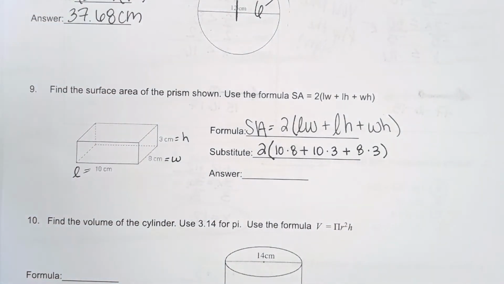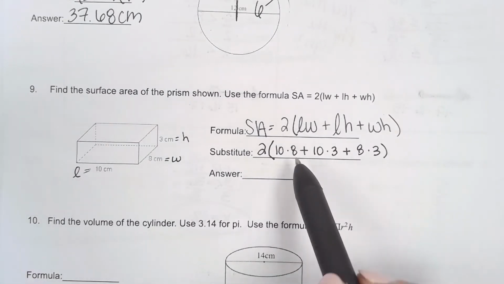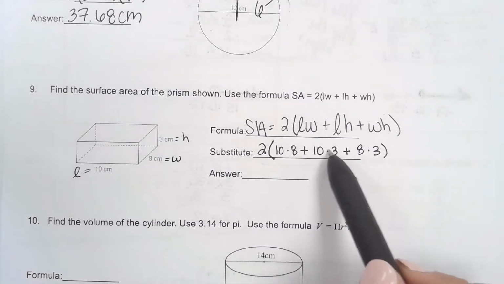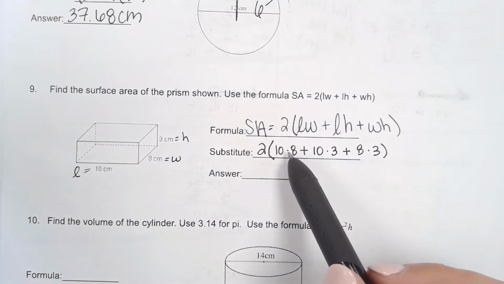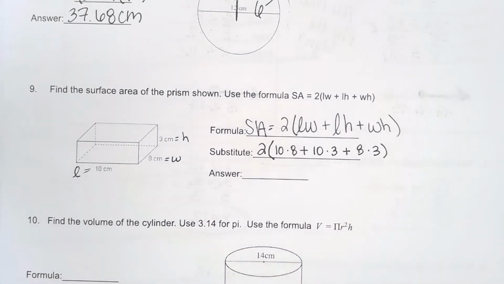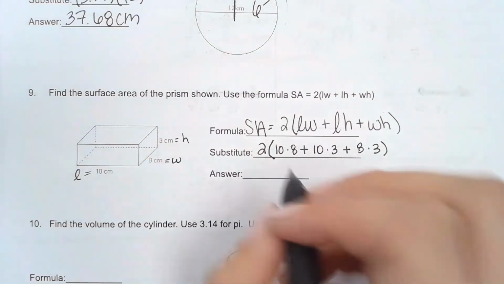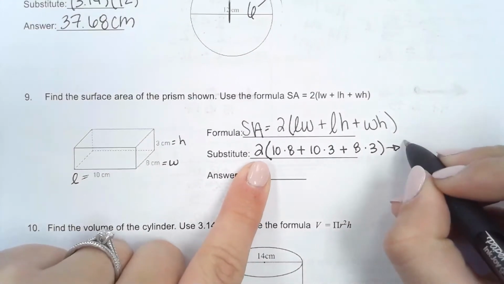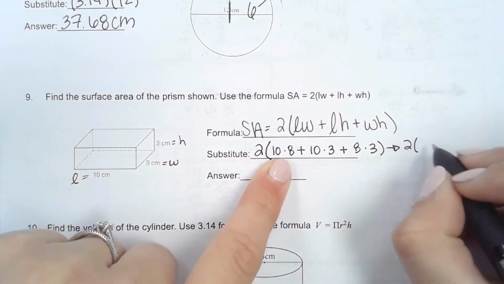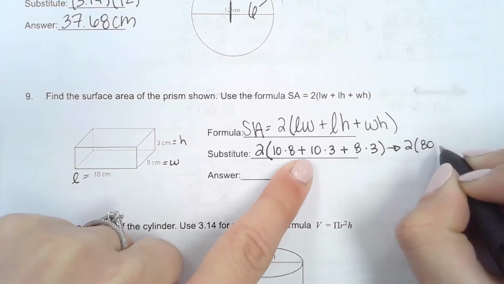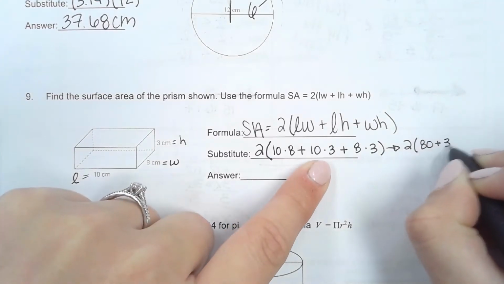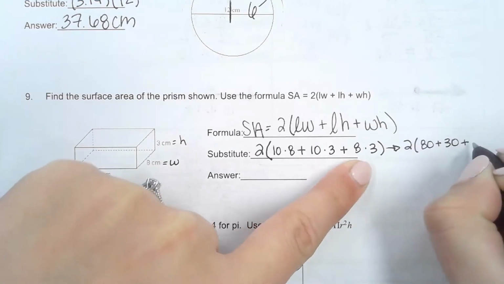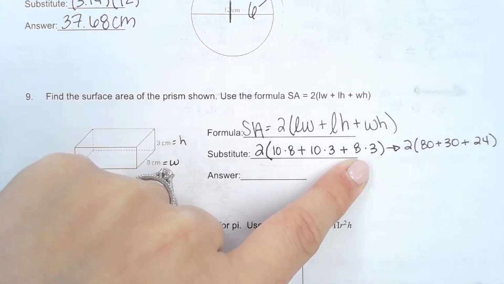Okay, then all we have to do now is just solve this. So you have to follow PEMDAS rules, so you have to do what's inside the parentheses first. And remember, you want to multiply before you start adding. So I'm going to come over here off to the side. So 2 is going to stay the same. 10 times 8 is 80, plus 10 times 3, which is 30, plus 8 times 3, which is 24.